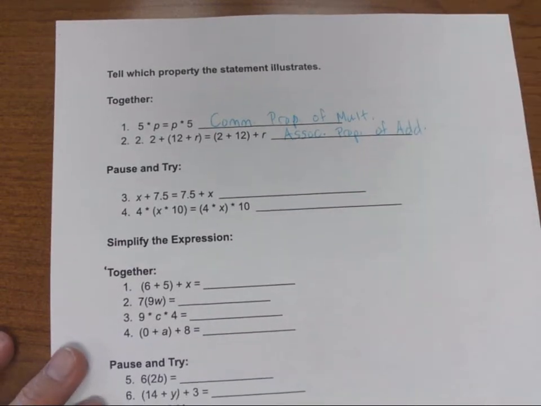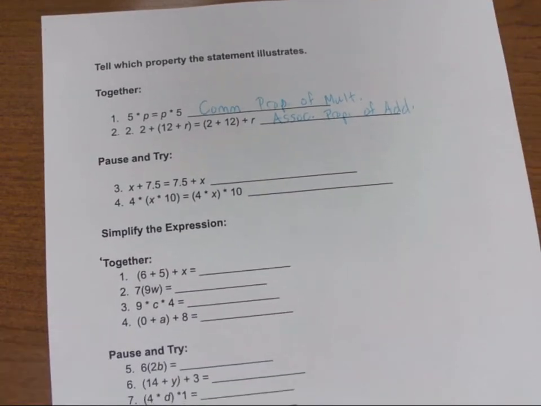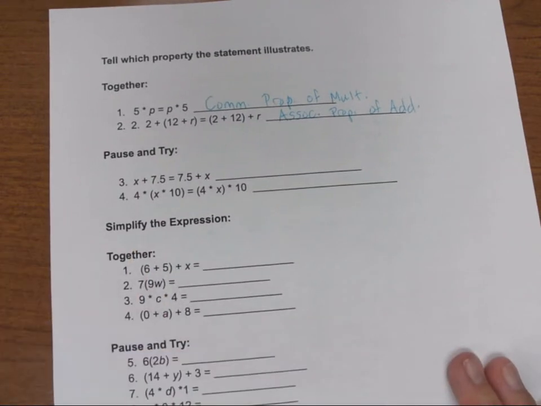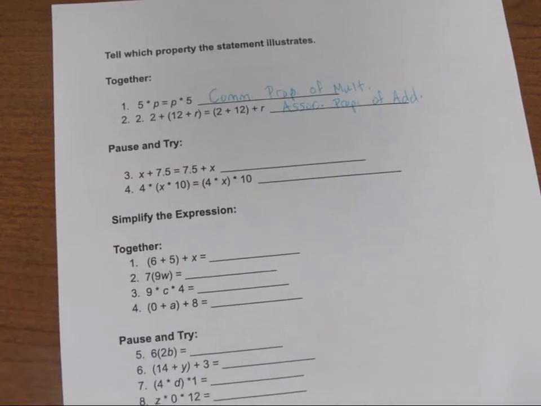Okay, go ahead and pause the video and try numbers 3 and 4 by yourself. When you're done, you're going to want to unpause the video and move to the next thing where we're doing simplify the expression here. Thank you.